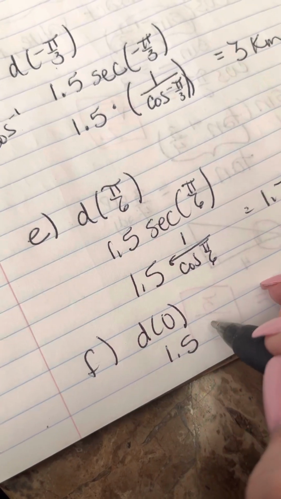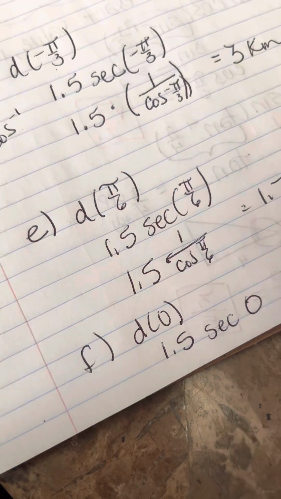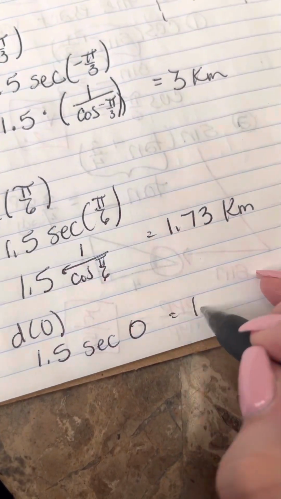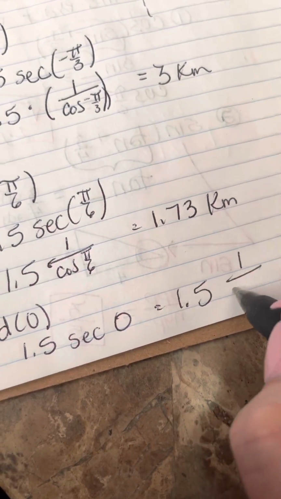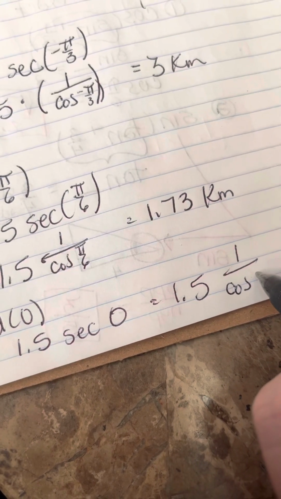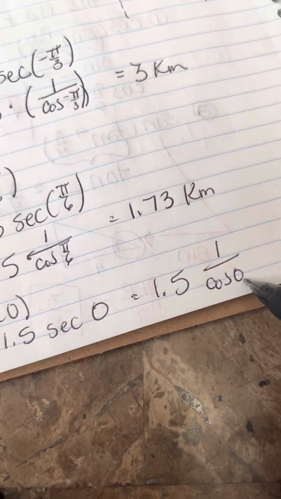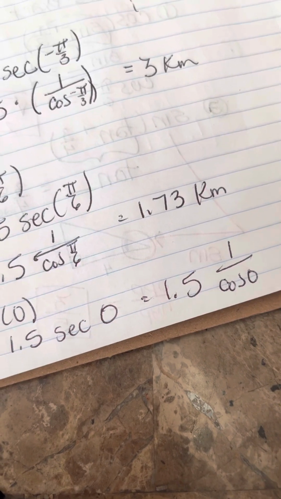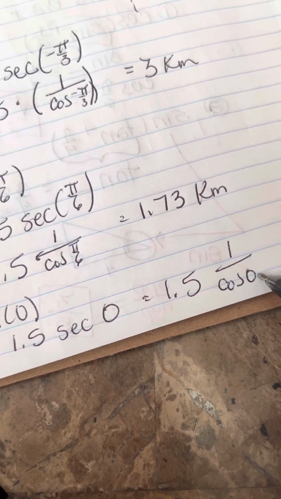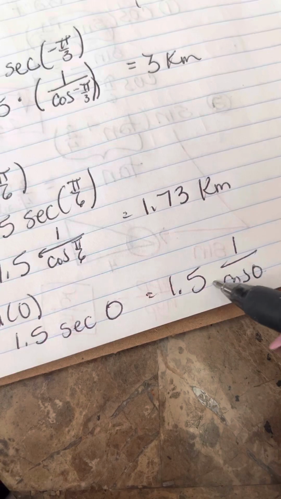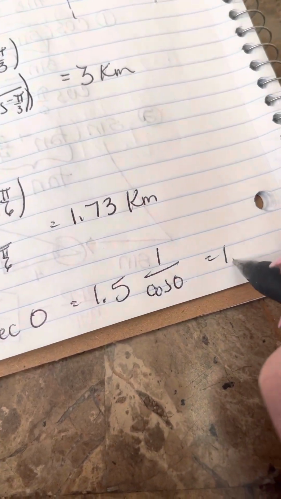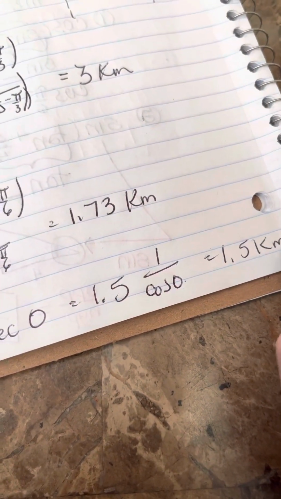So 1.5 times the secant of 0. So 1.5 times 1 over cosine of 0. Well, the cosine of 0 is 1. I mean, you can put all this in your calculator, but the cosine of 0 is 1. So you get 1 times 1.5, so 1.5 kilometers.